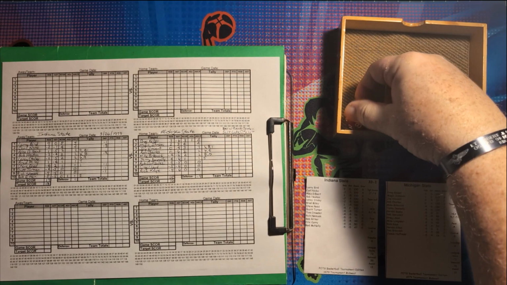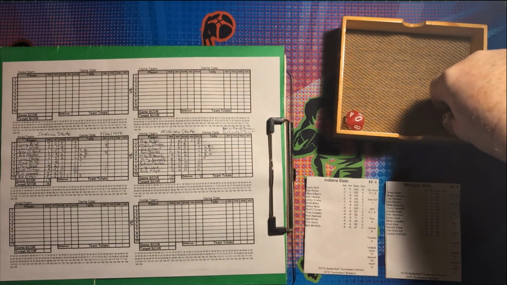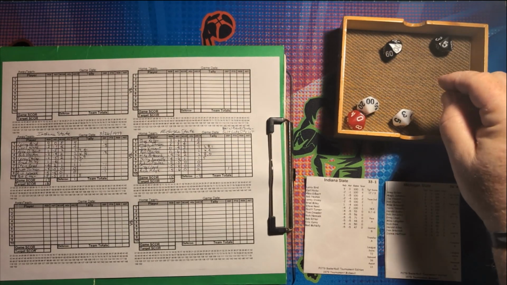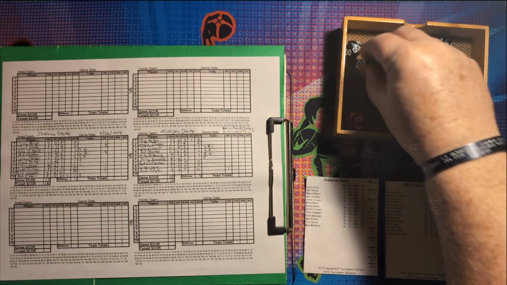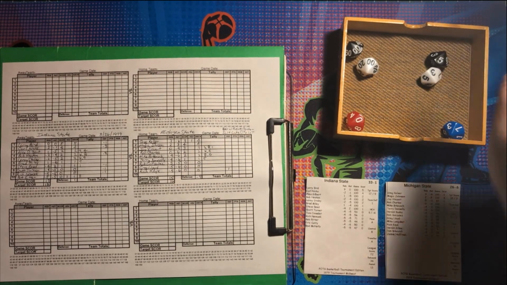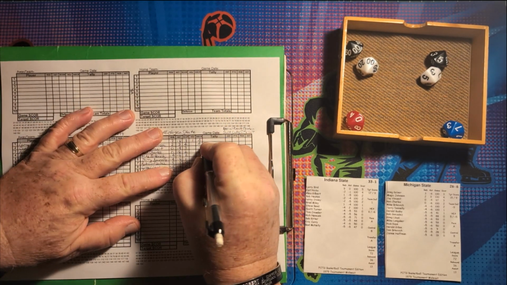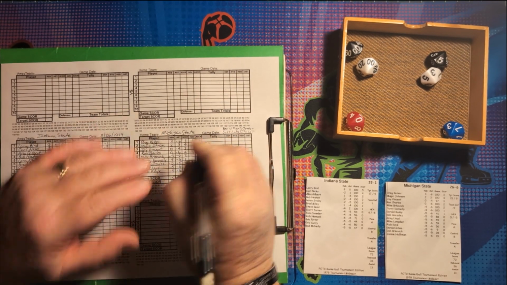Now Magic Johnson, he gets 4. So we're going to roll all the black and white ones here. And Johnson only gets 8. Now, because he's in the second slot, these 2 zeros are treated as zeros, so he gets a 5 and a 3 for a total of 8. All right.